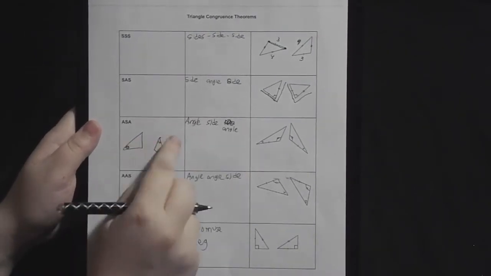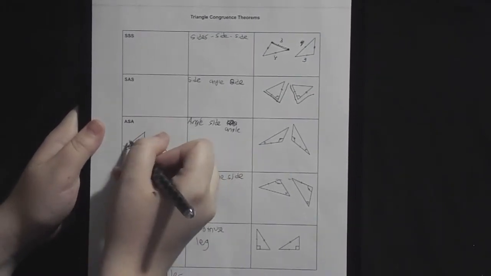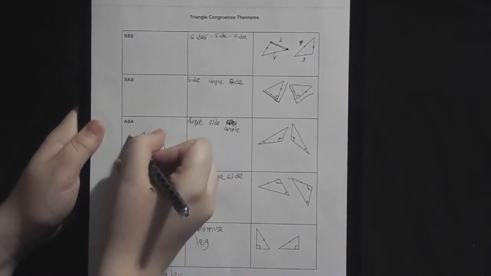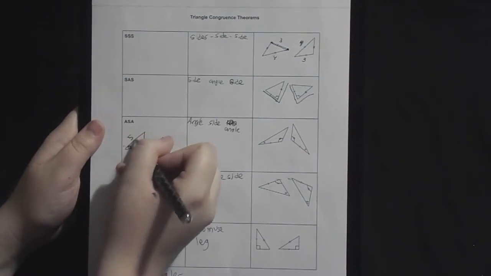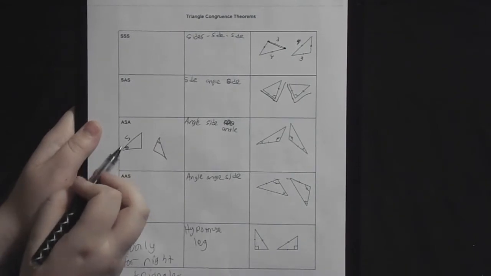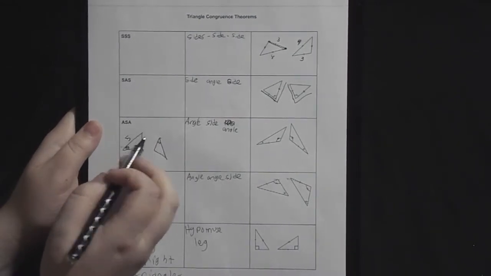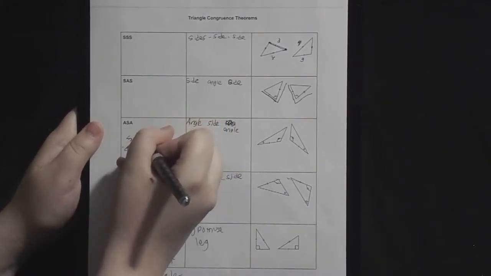So these are the two matching right now. And then this side becomes 5. And then my next angle, so I'm at this angle, then I hit that side, I'm at this angle, and then I hit that side. And then I'm going to come to this angle and say it's 50.